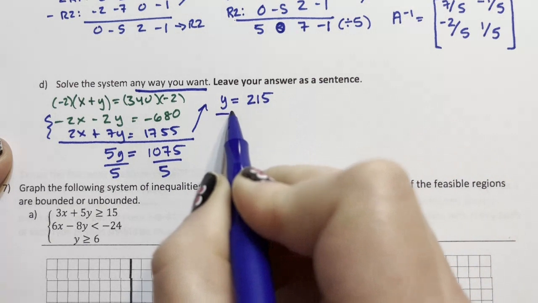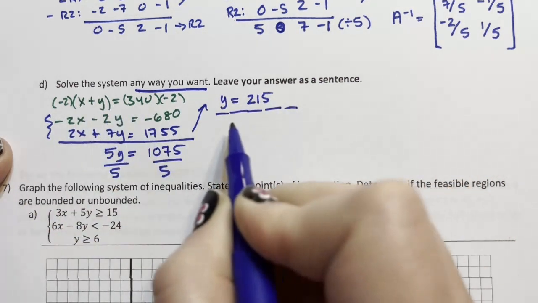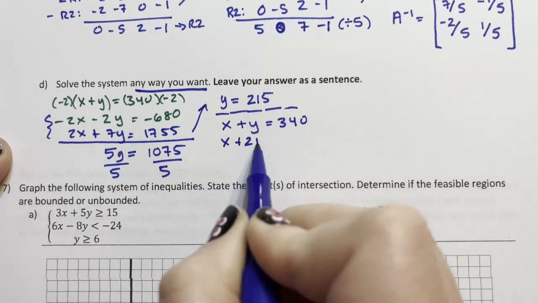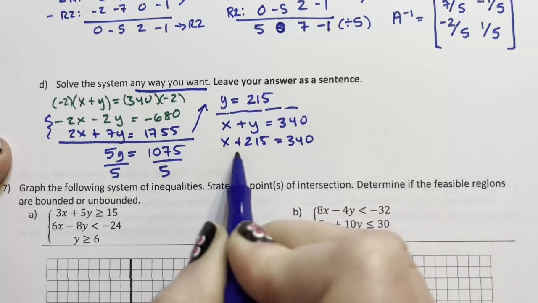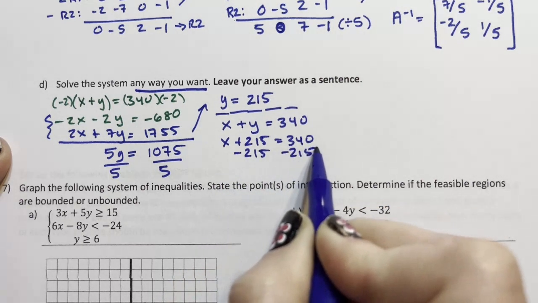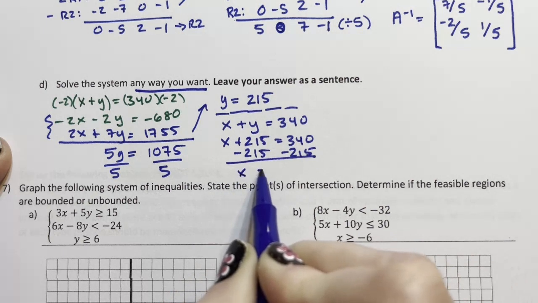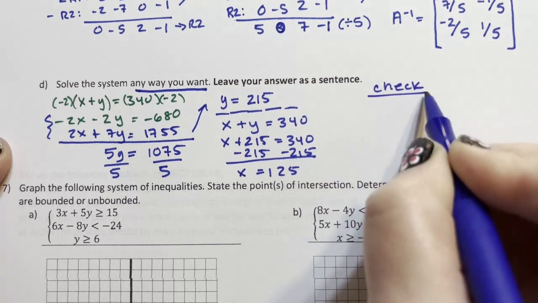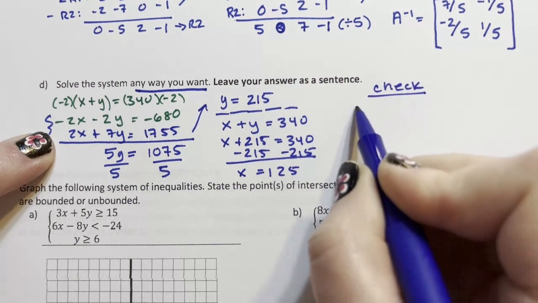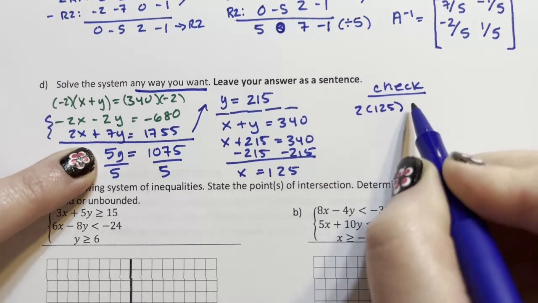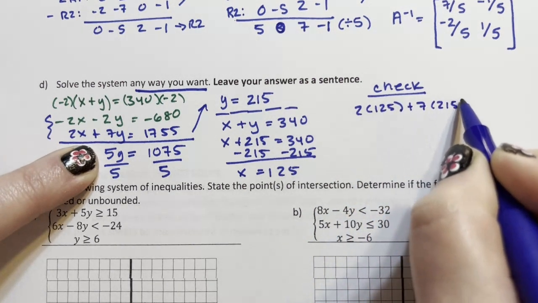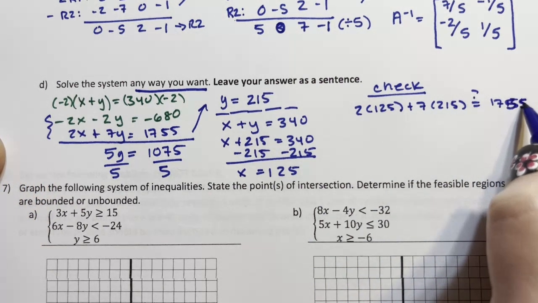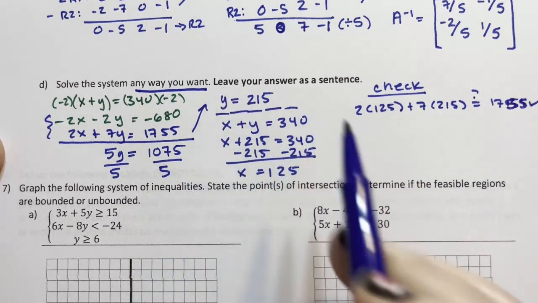Then I'm going to use the original, x plus y equals 340. X plus 215 equals 340. Subtract the 215 over, and I'm going to get x is equal to 125. Then I'm going to check. I'm a big advocate of checking things. So is 2 times 125 plus 7 times 215 really equal to 1755? It is. It says, right, leave your answer in a sentence.